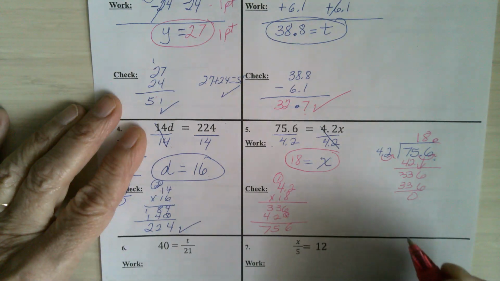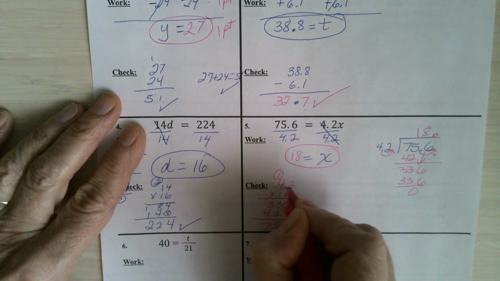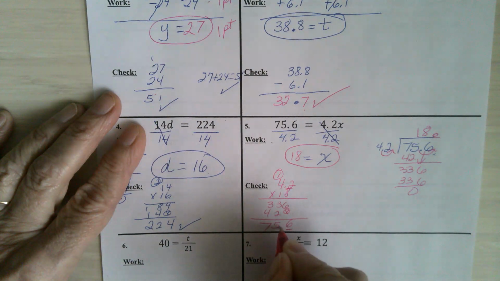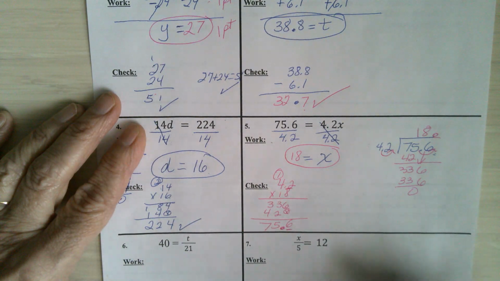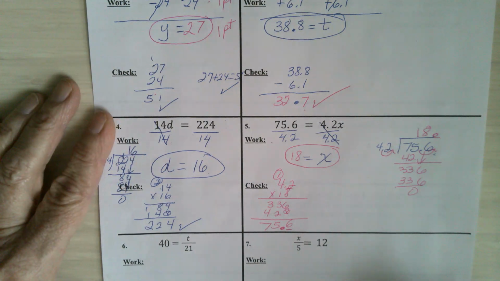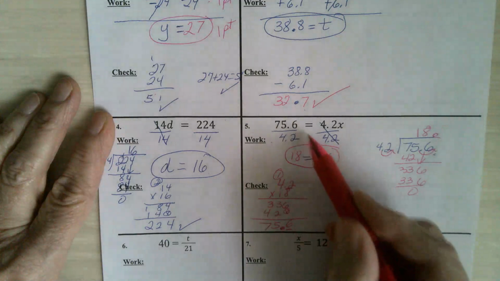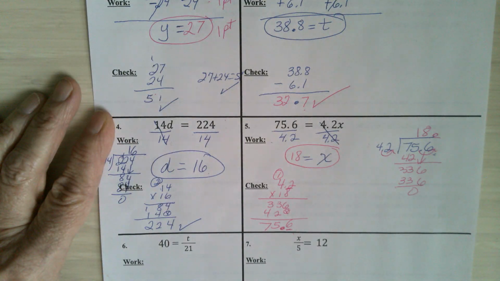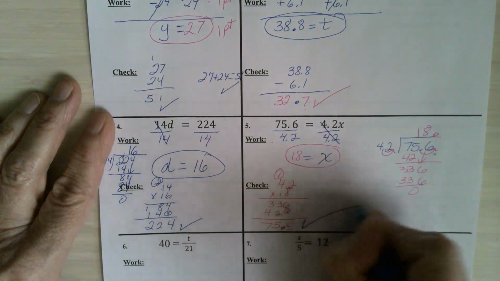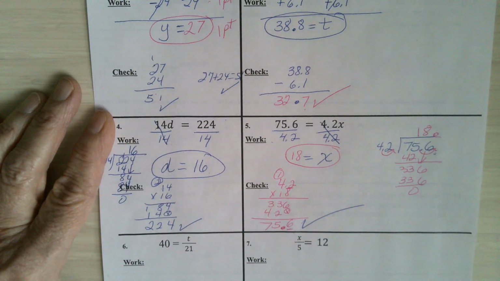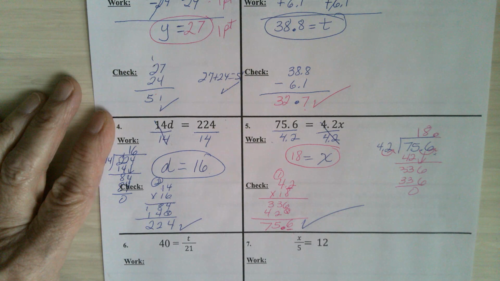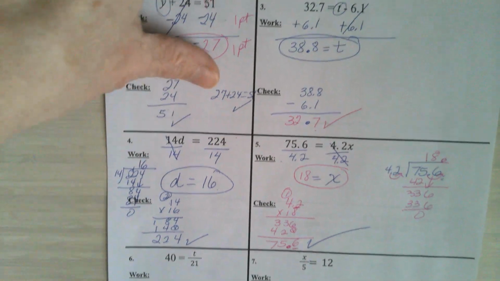How many numbers are behind the decimal point in the problem? Just one. So in the product, you'll have one number behind it, and it matches. You get 75 and 6/10, which matches 75 and 6/10 in our original equation. It's correct. Any questions? All right.